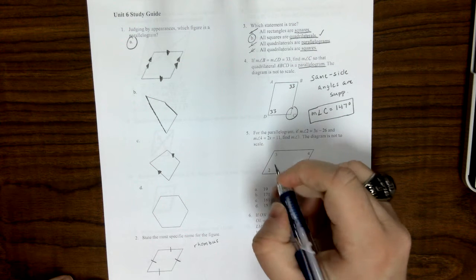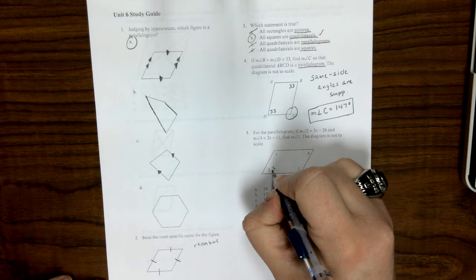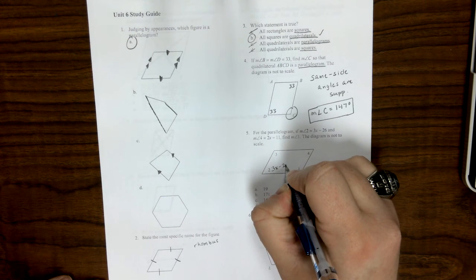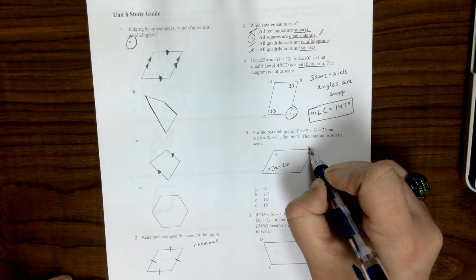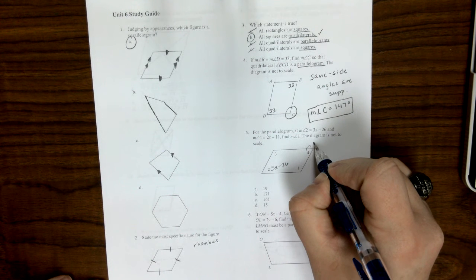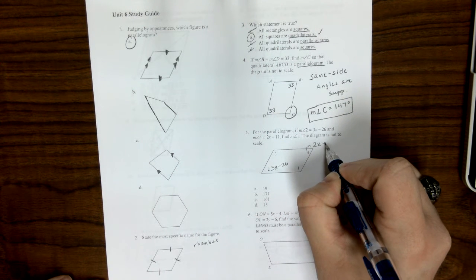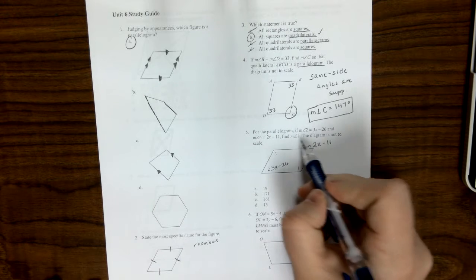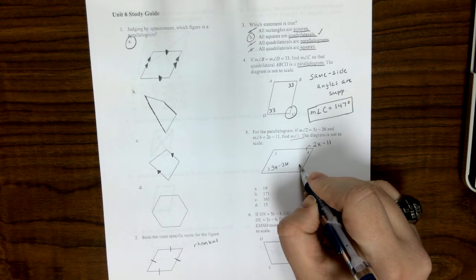Angle 2 is 3x minus 26. Angle 4, 2x minus 11. They want angle 1, so this is what I'm looking for. I'm going to put a circle around it.